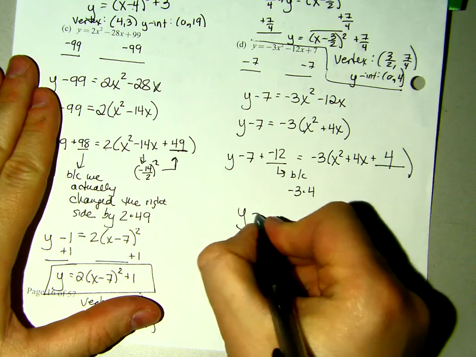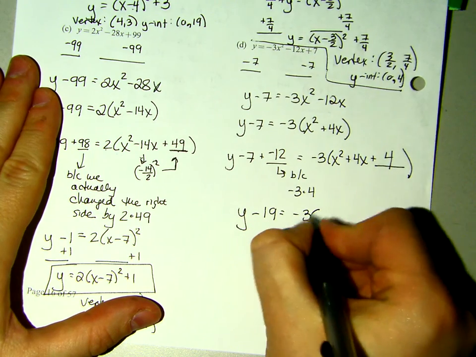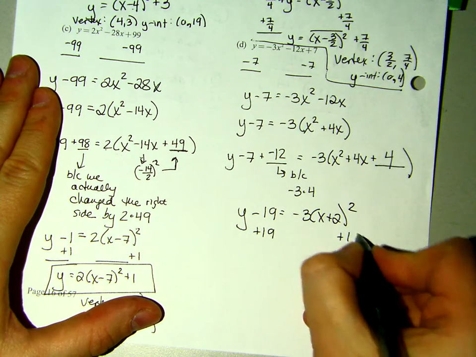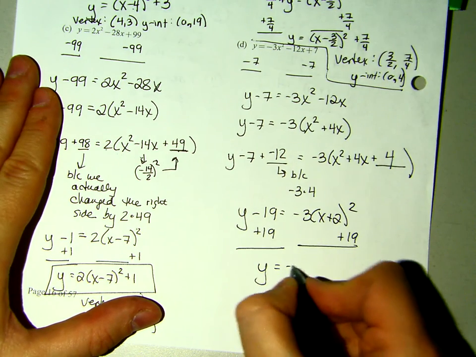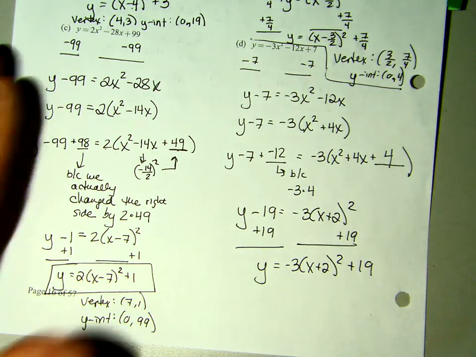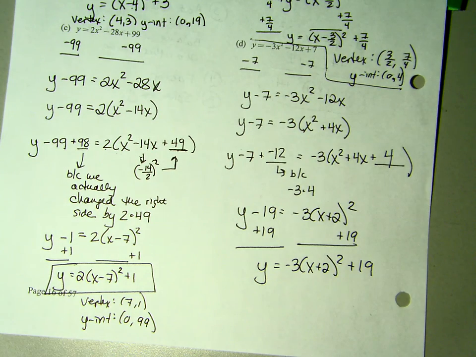So this is y minus 19 equals negative 3 times x plus 2 squared plus 19. Y equals negative 3 times x plus 2 squared plus 19. I'm going to skip vertex and y-intercept just so we can get one more problem in. Negative 2, comma, positive 19.